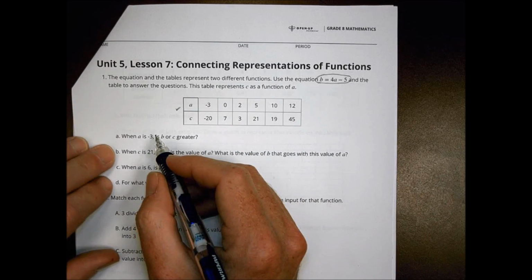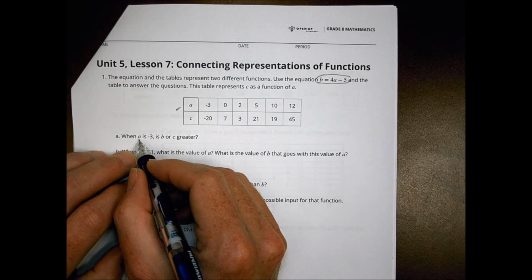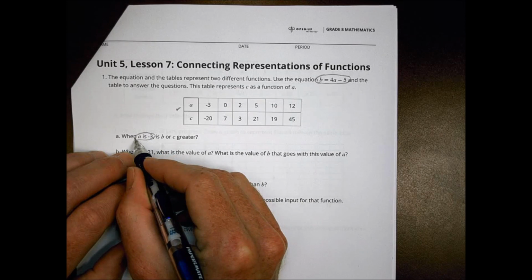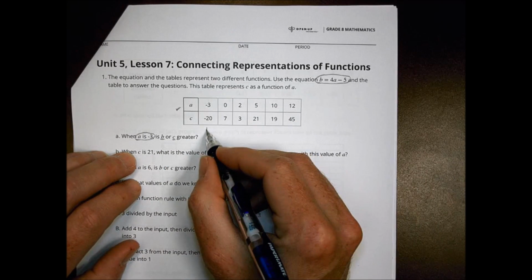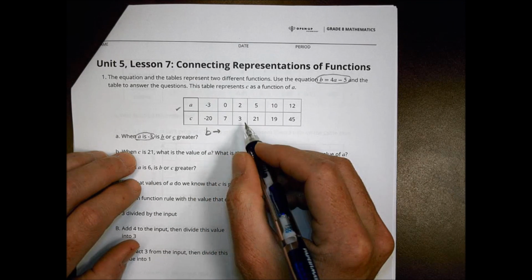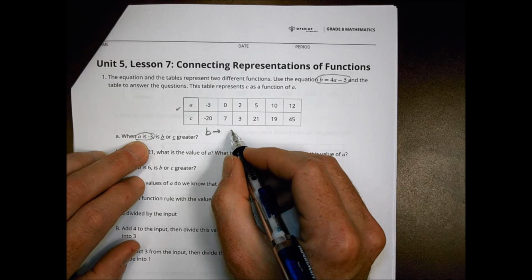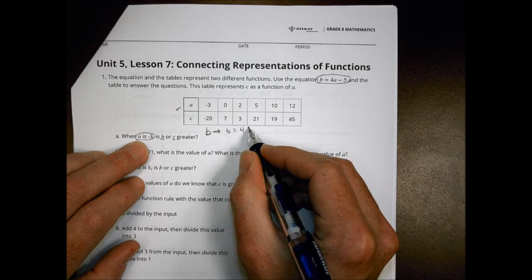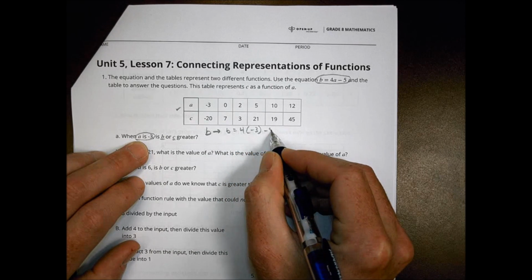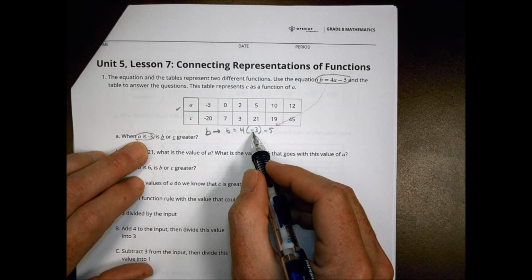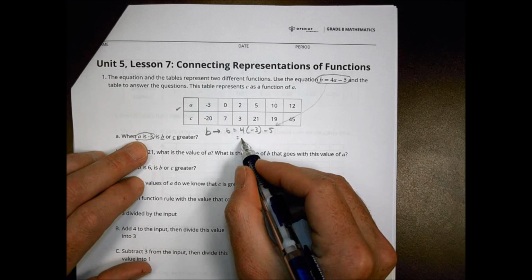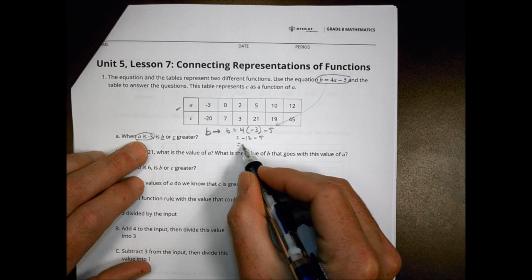Okay, when a equals -3, is b or c greater? Okay, let's figure this out. Well, for b, when we're looking at -3, we would say b equals 4 times -3 minus 5. We're just using that equation there, and we're using the value of -3 for a. So this becomes -12 minus 5, which equals -17.